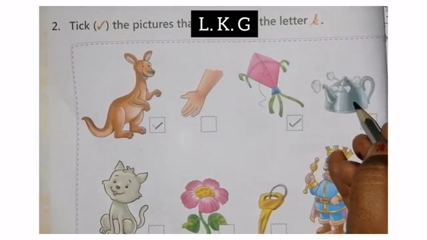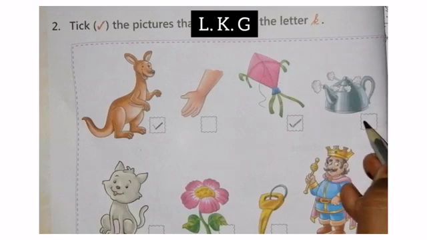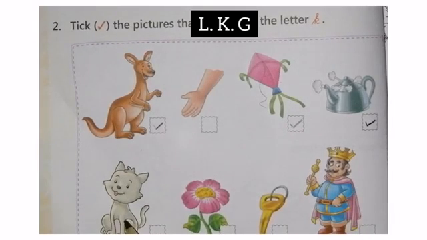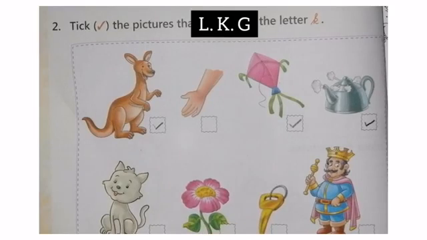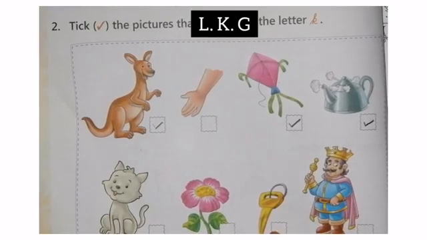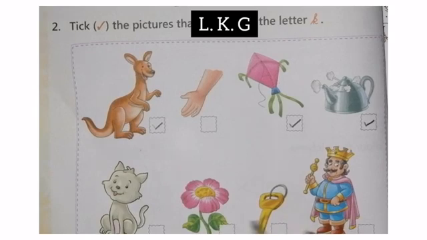Now what is this? K for kettle. We will tick here. What is this? Cat. But cat starts with C, it does not start with K. So we will not tick here. What is this? Flower. Flower starts with F. So we will not tick here.